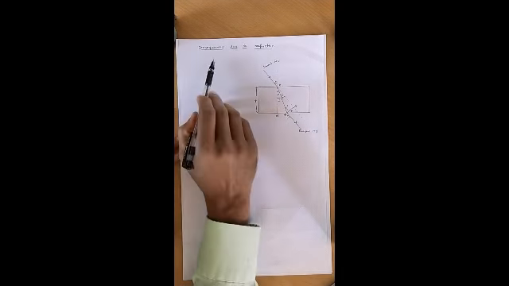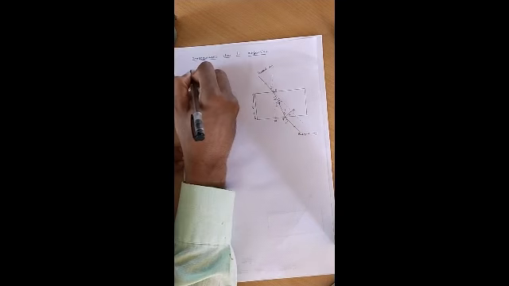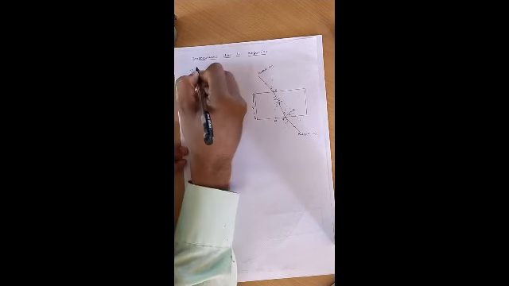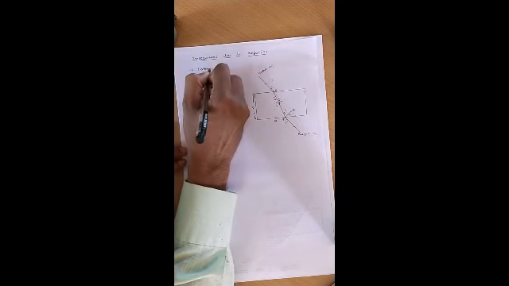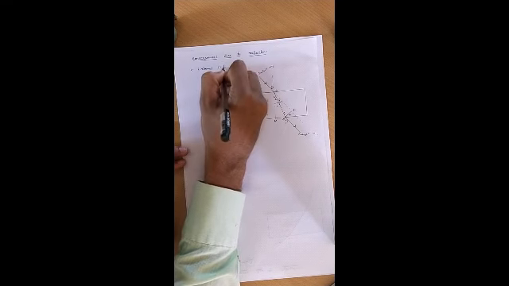So these are the uses of refraction. The first consequence due to refraction is lateral shift.